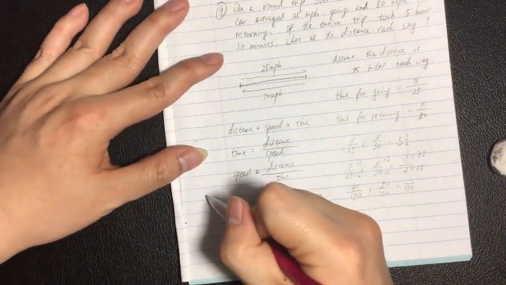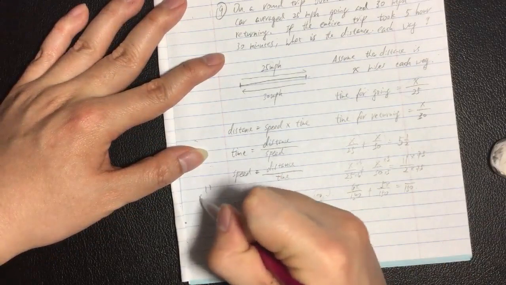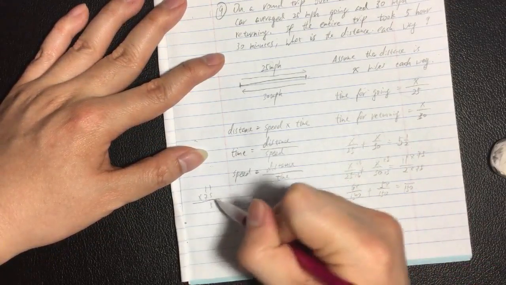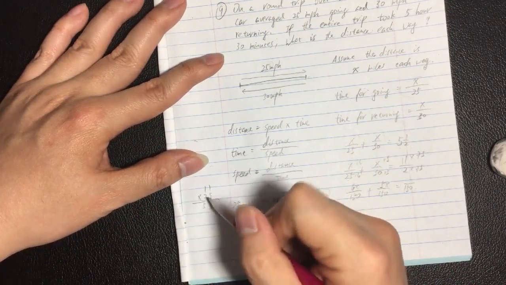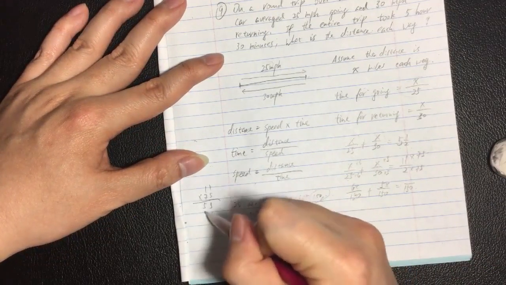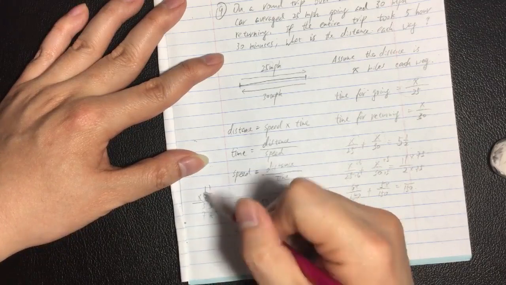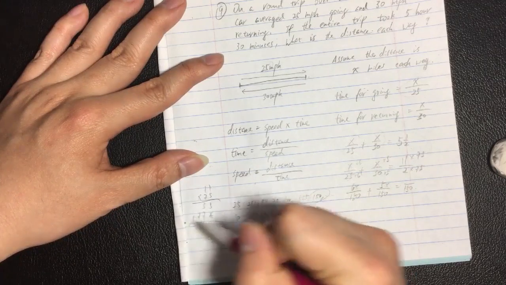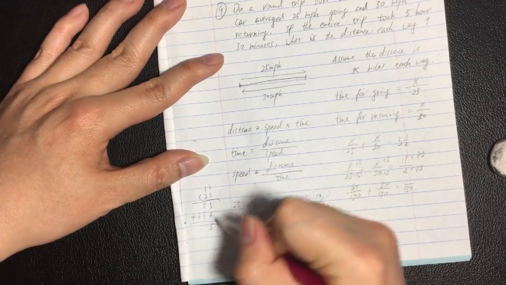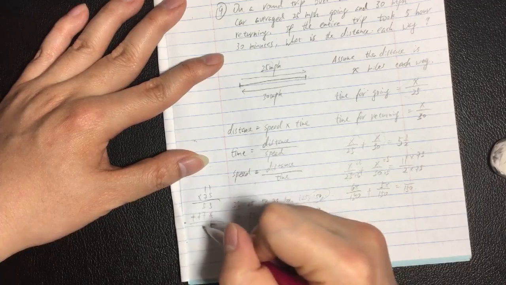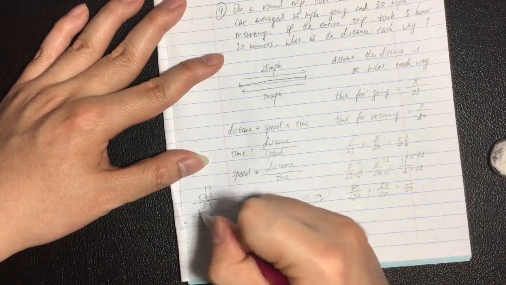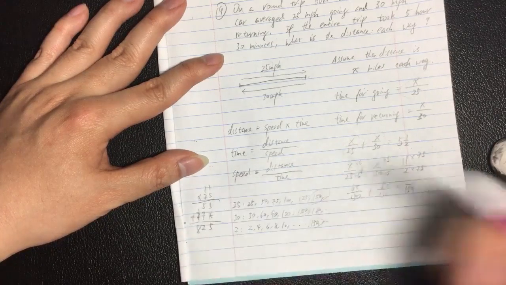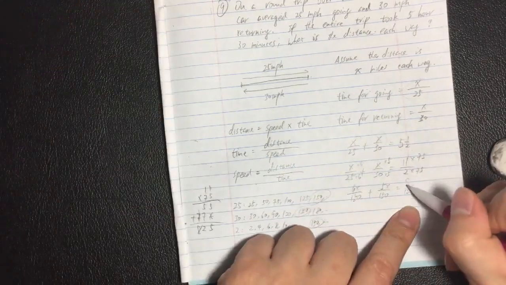11 times 75. Let's multiply here. 5 times 1 is 5. 7 times 1 is 7. Start from the second digit. 7 times 1 is 7. Adding up, I get 5. 5 by itself is 5. 5 plus 7 is 12. Write down 2, carry 1 over. 1 plus 7 is 8. So I get 825.